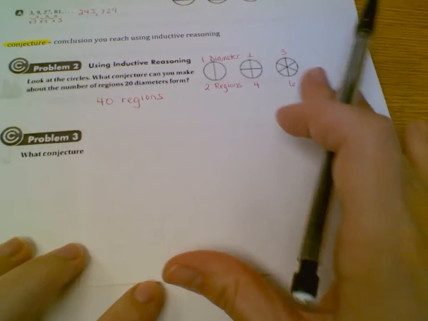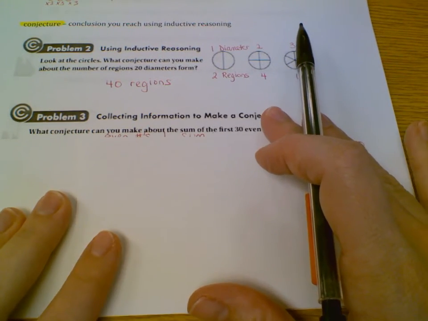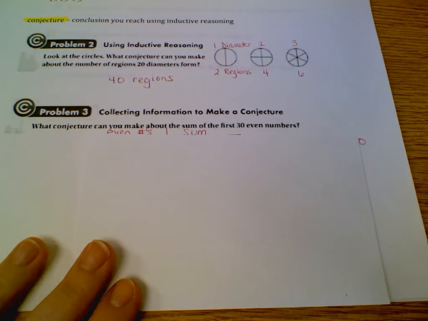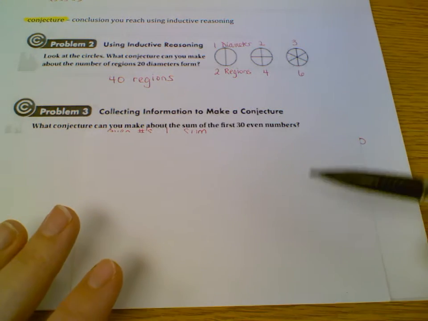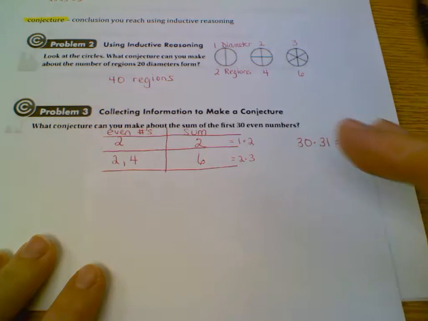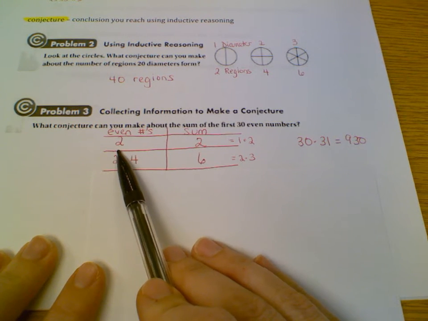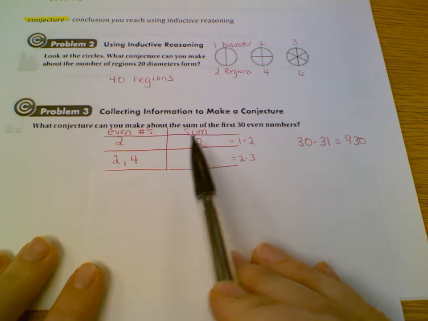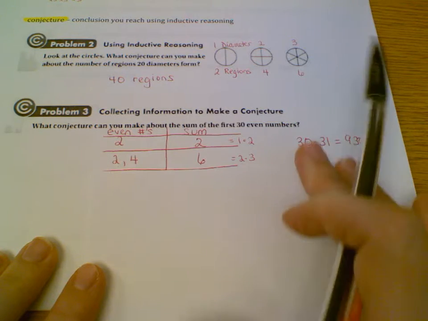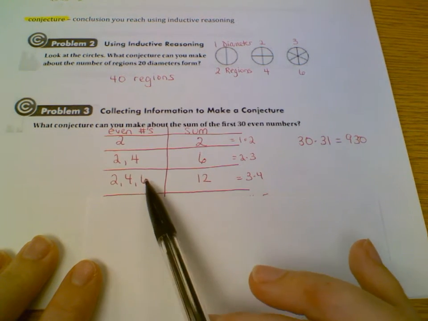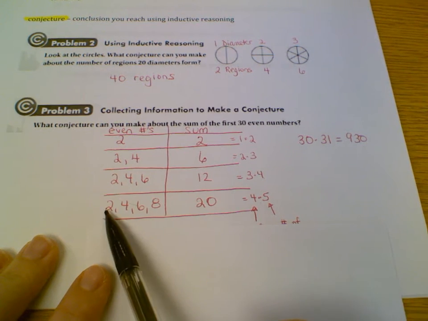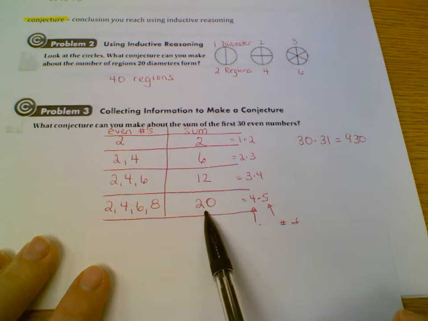Alright, let's practice again with another one. Suppose it asks what conjecture can you make about the sum of the first 30 even numbers. So it does not give me the sequence, so I would need to write out my sequence. So I made a table. I did the first even number, that's 2. And so the sum obviously is just 2. Then I did the next 2 even numbers, 2 and 4, added those and got 6. I did the next 3 even numbers, 2, 4, 6, added those and got 12. Then I just kept going and I did one more set where I did 2, 4, 6, and 8, and I added those and got 20.